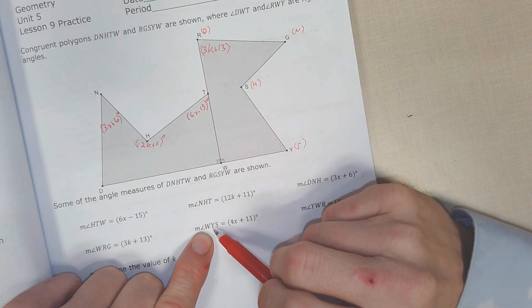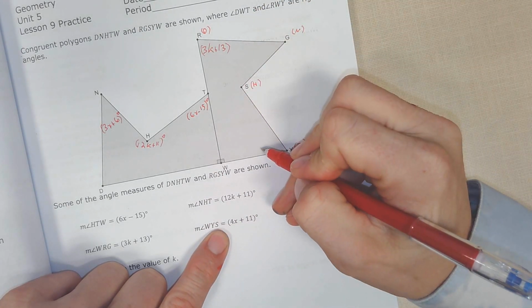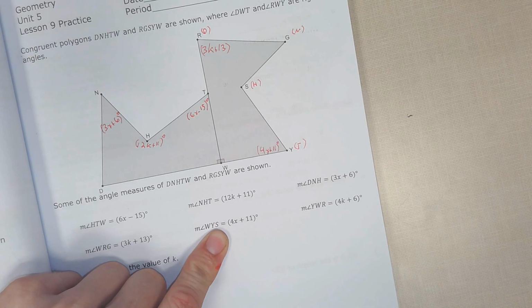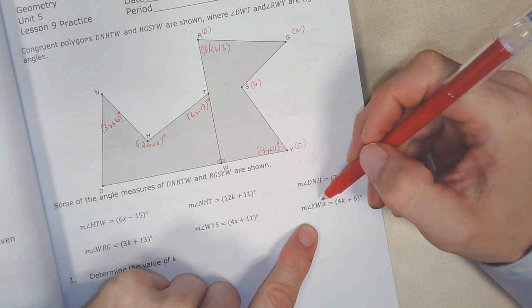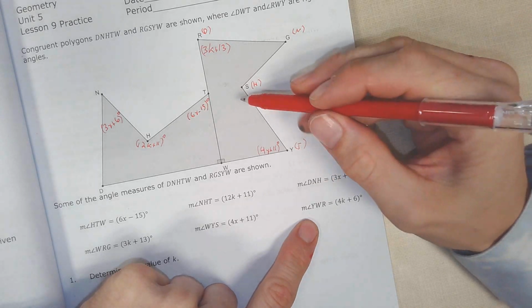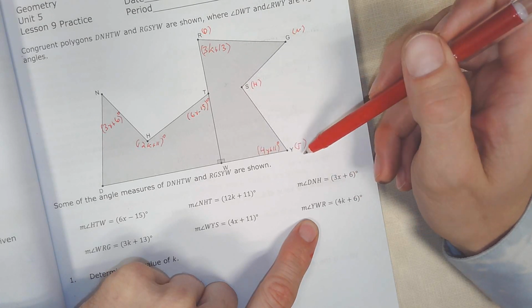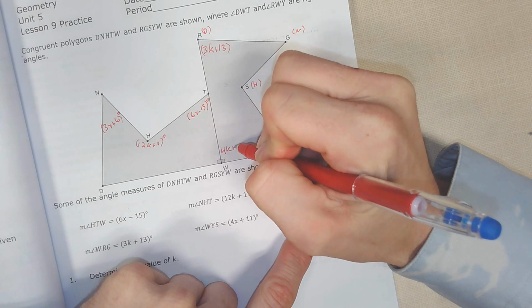And the measure of WYS is 4x plus 11 degrees. And then we have YWR, that's easy. YWR is 4k plus 6.